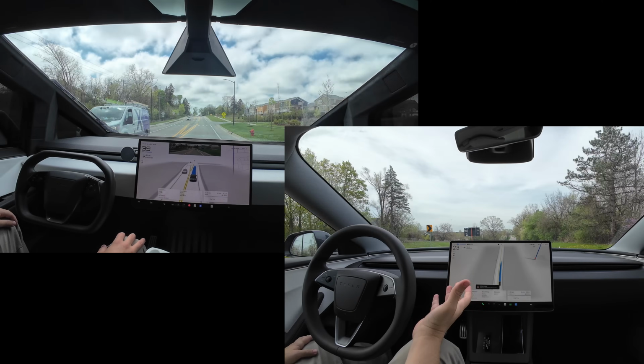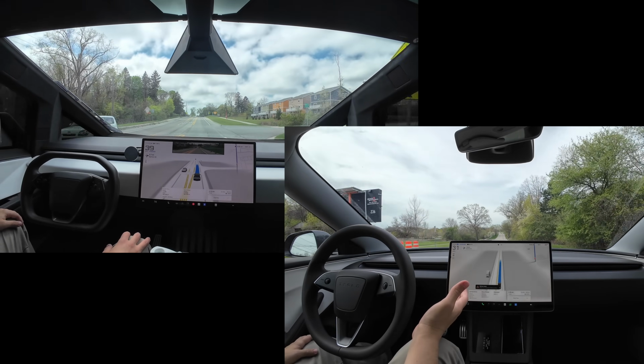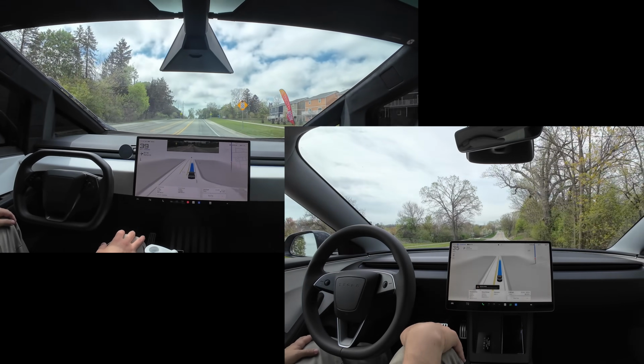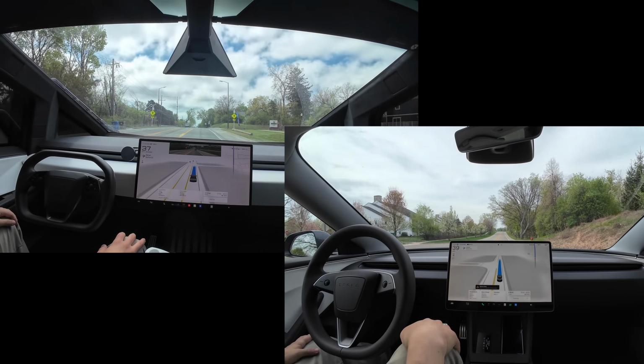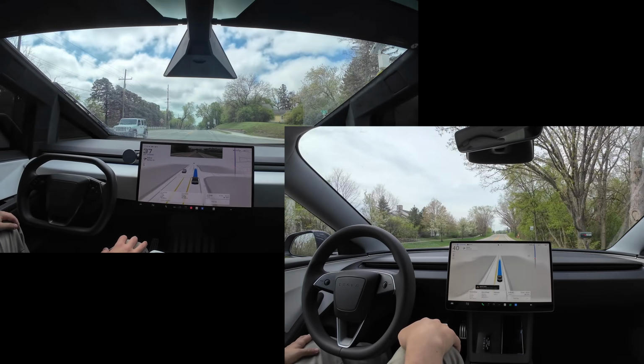Now, I don't believe the Cybertruck would actually have collided with that vehicle. I think it either would have hit its brakes at the last second, kind of freaking them out, but not actually making contact, or been really rude and gotten in front of them, and they would have probably slammed on their brakes and honked at us.